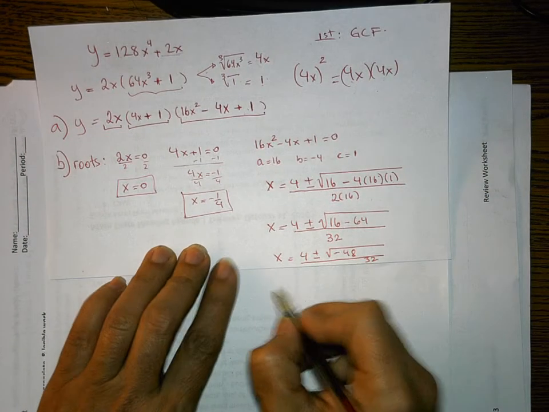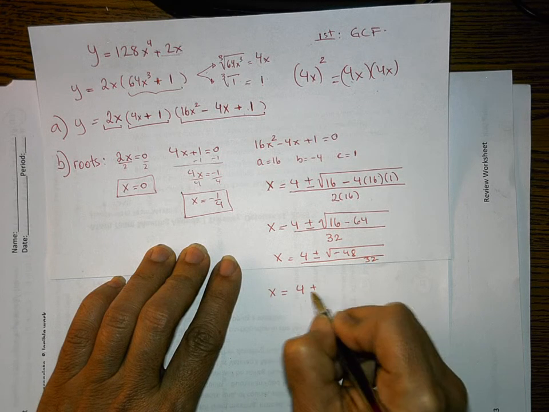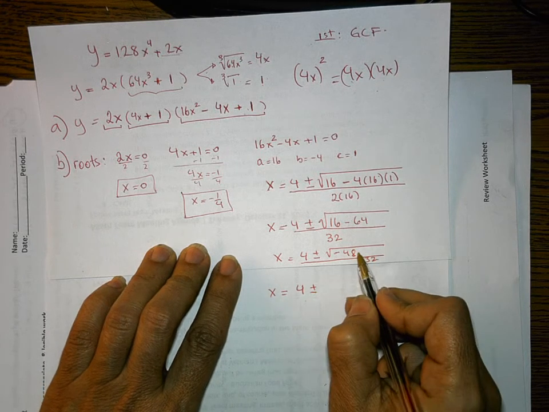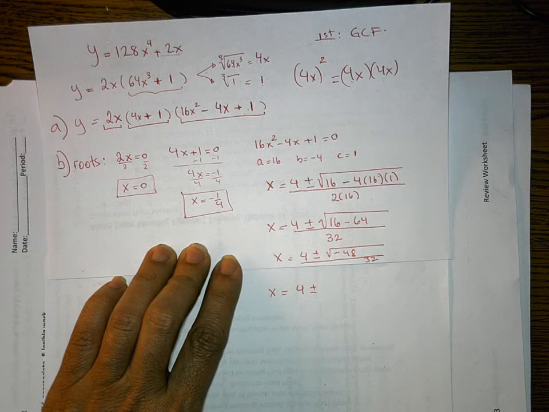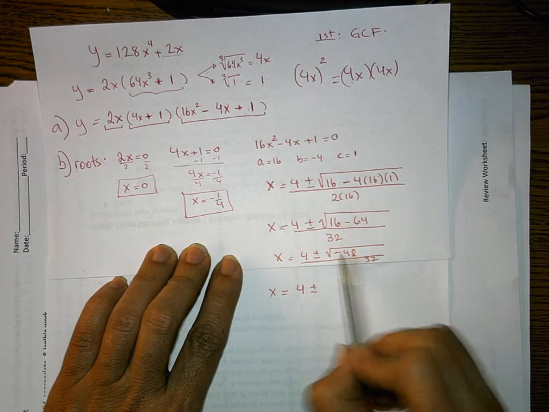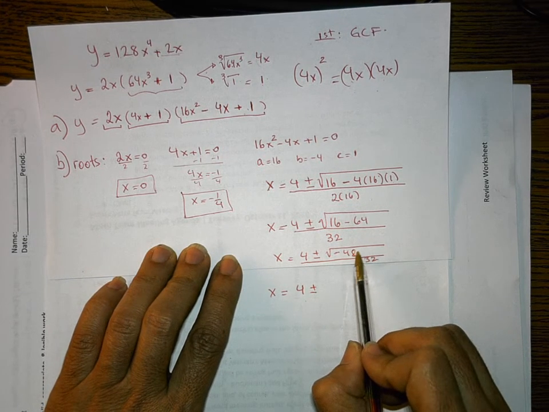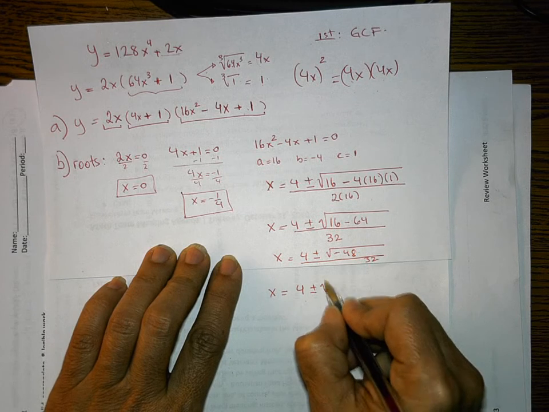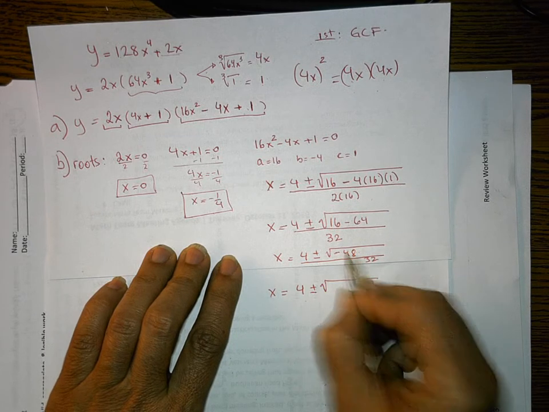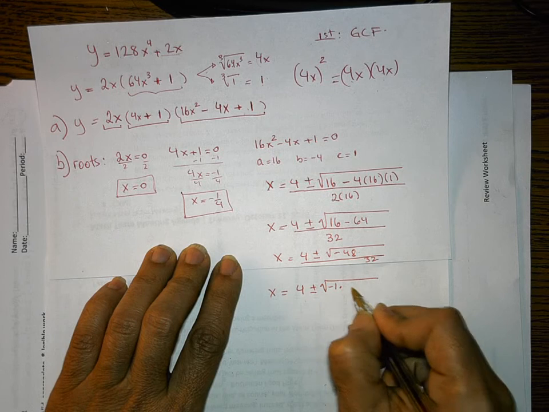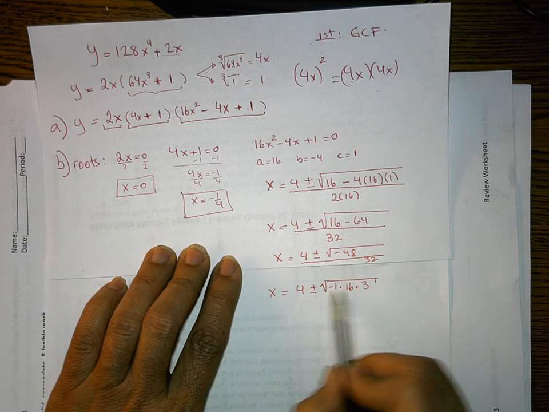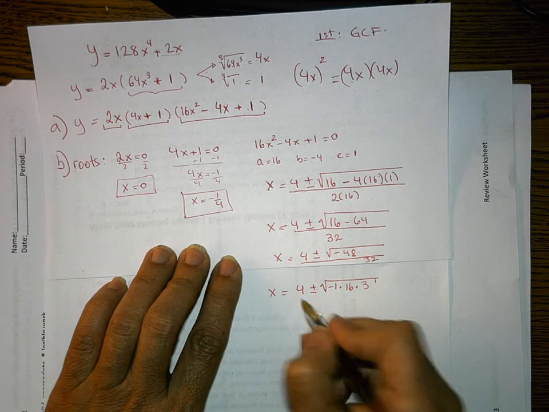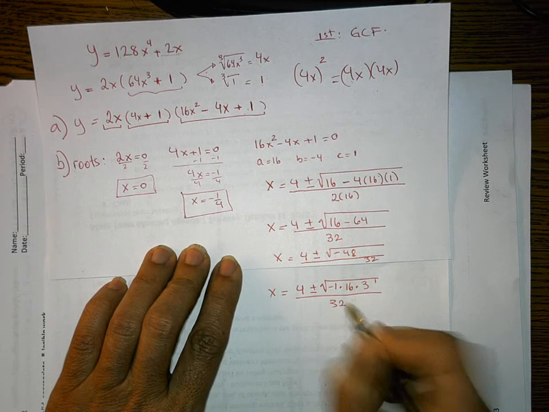So x equals 4 plus or minus the square root of negative 48, which is divisible by 3. So you notice that in all of the cubic factoring, if you look inside of the radical, that number is divisible by 3. So look for that division. I'm going to rewrite negative 48 as negative 1 times 16 times 3. If you multiply in your calculator, you will see that it is still a negative 48. Okay? All that divided by 32, which was my 2 times 16.